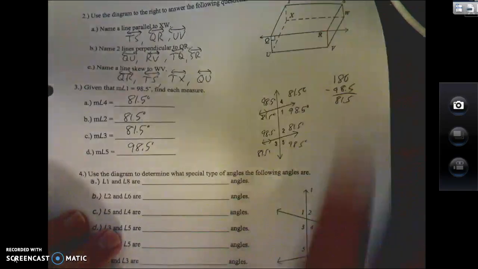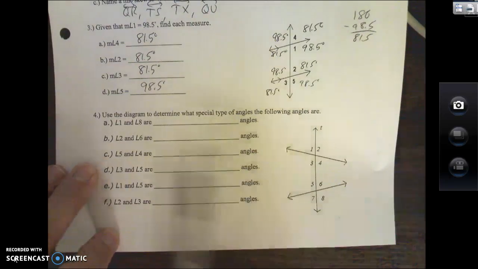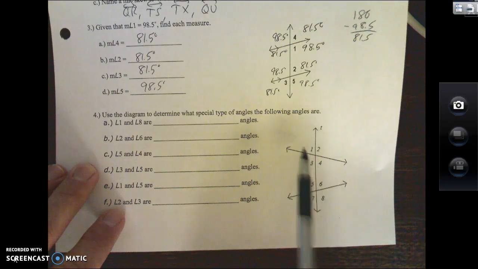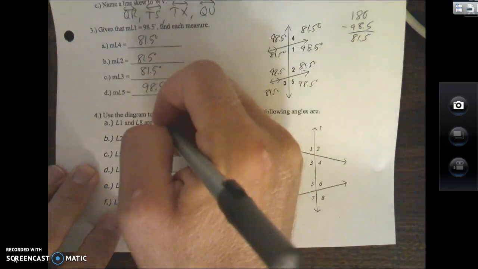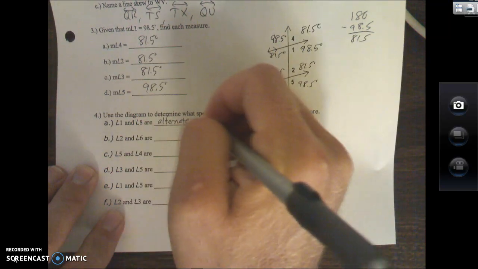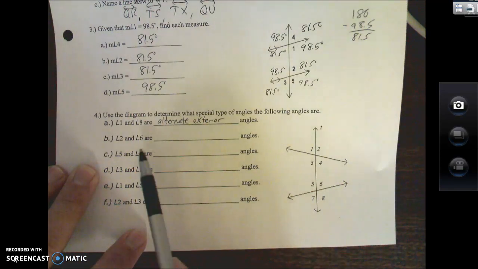All right. Down here we are naming some special angles. So we're using a diagram off to the right. 1 and 8. 1 is on the outside and they're going across the transversal. Therefore they are alternate exterior.